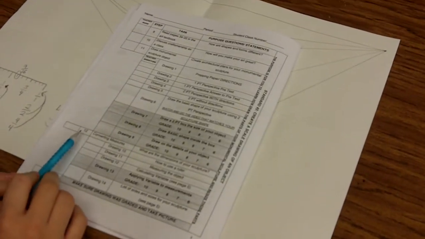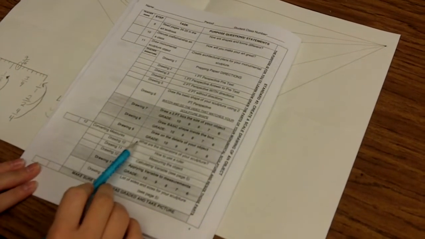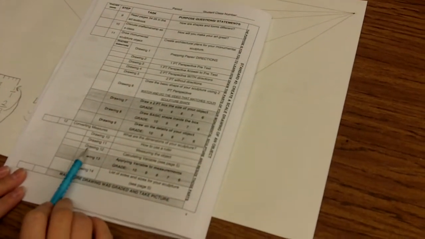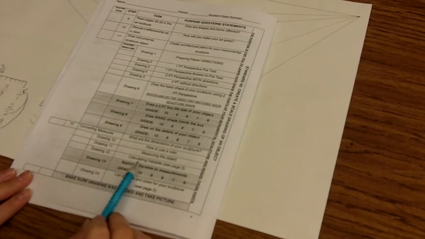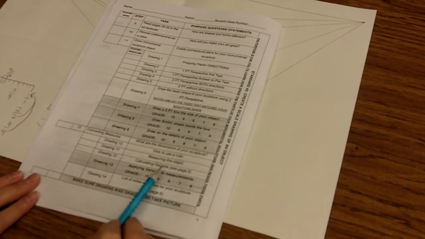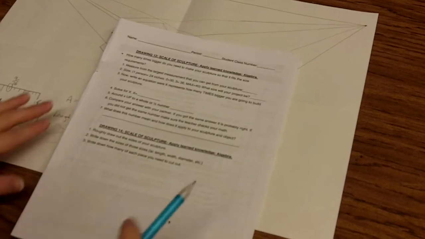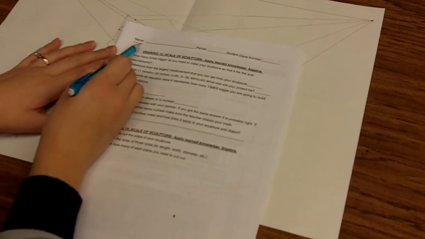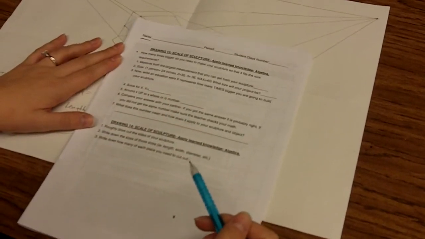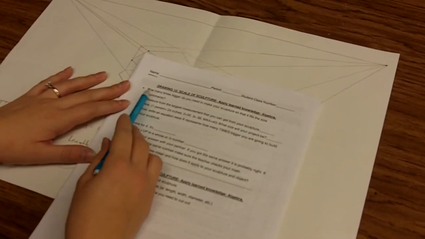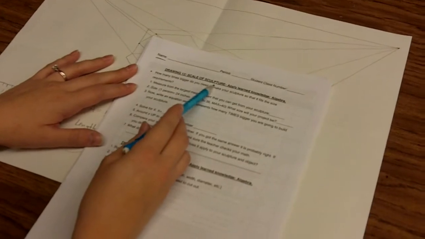This is step 12, converting measures, and for what are the dimensions of your sculpture, and this is going to be drawing 12, calculating variables, and you are going to see page 5, so you're going to turn your paper over. You need to make sure that you have your name at the top of this page, so write that in right now. And then you are going to start this drawing 12 scale of the sculpture.